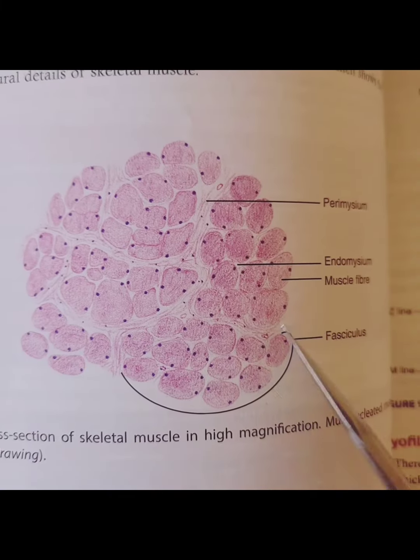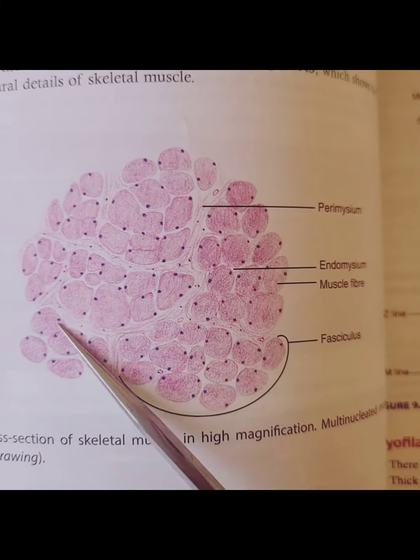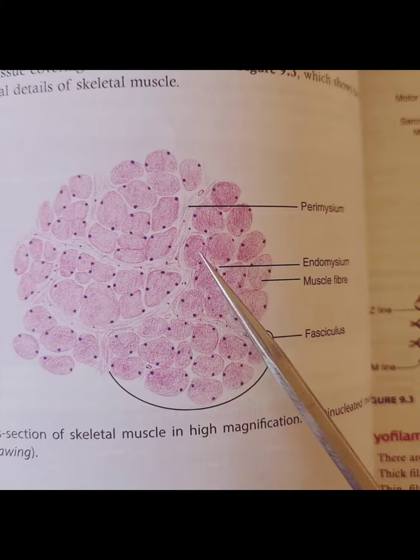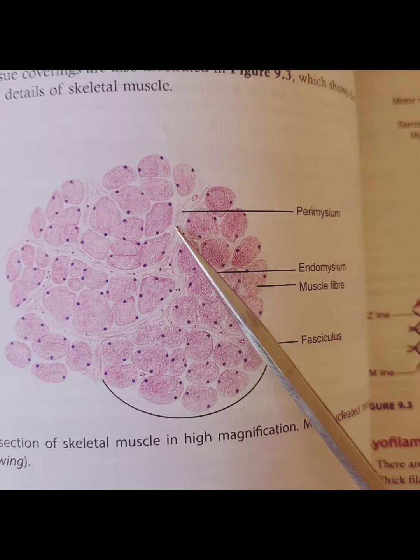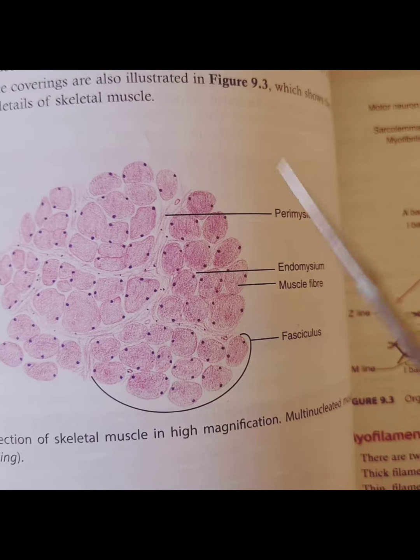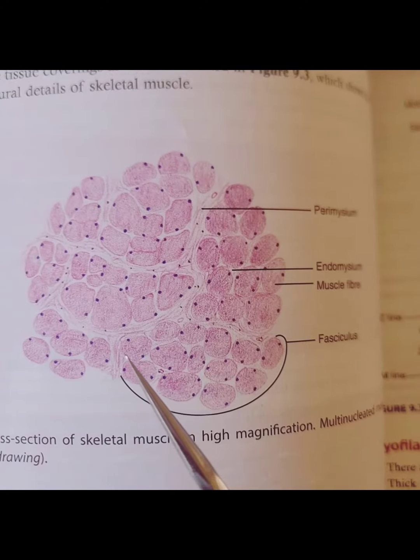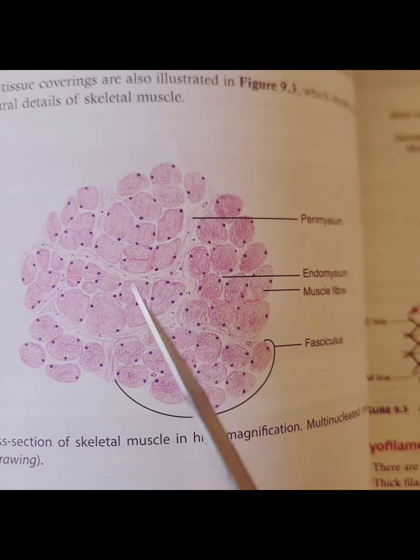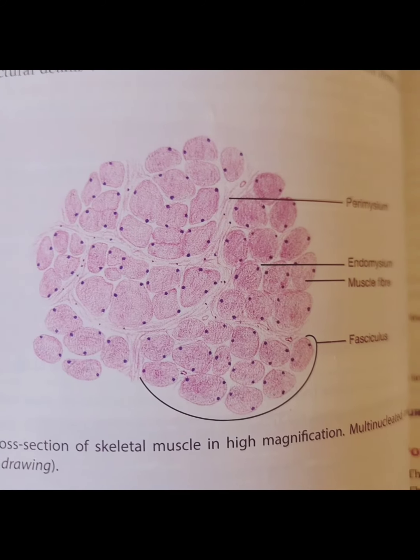So this is the boundary for every fascicle, and fascicle is covered by perimysium, and every muscle fiber is covered by endomysium, and whole of the muscle belly will be covered by epimysium. In the transverse section, we see nuclei which are peripherally located within the muscle fiber.